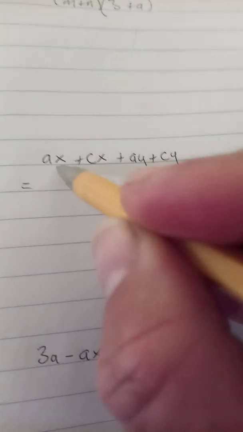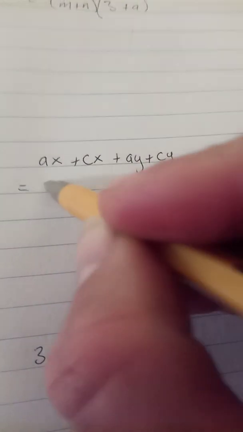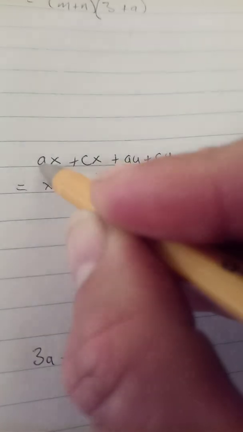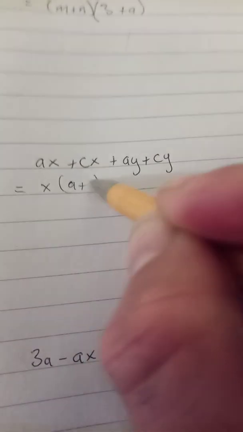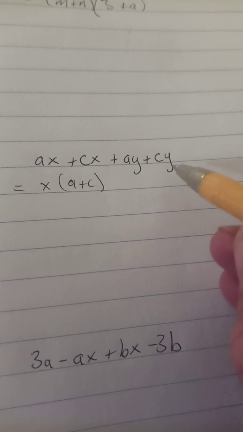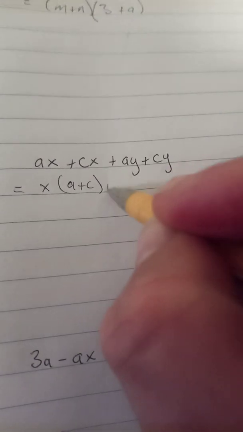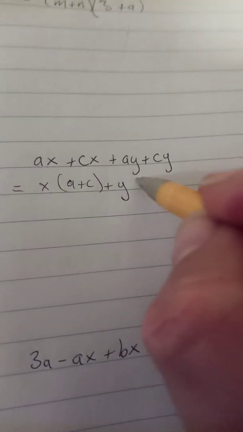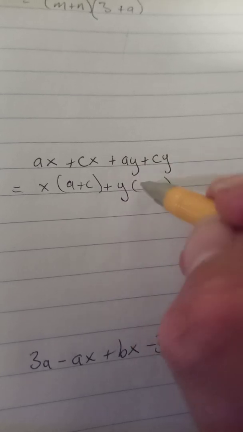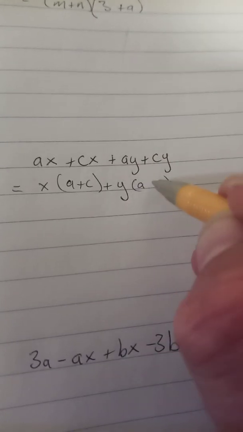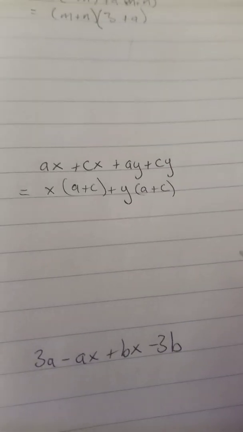So take the common term out of the first 2, that's your X, and then we're left with A and C. Repeat that then for the second 2. Look, Y is the common factor. Don't forget the plus there as well. And when you take the plus Y out of that, you're left with A. And when you take the plus Y out of that, you're left with plus C.